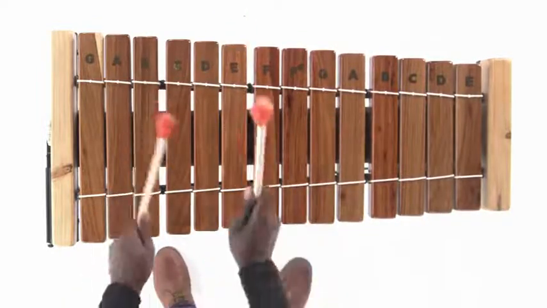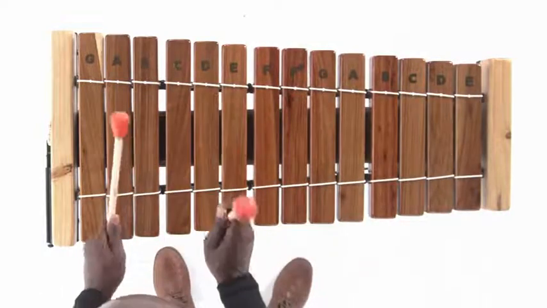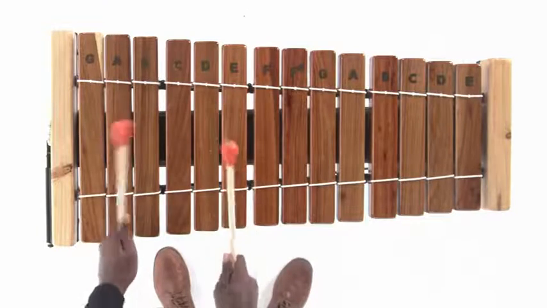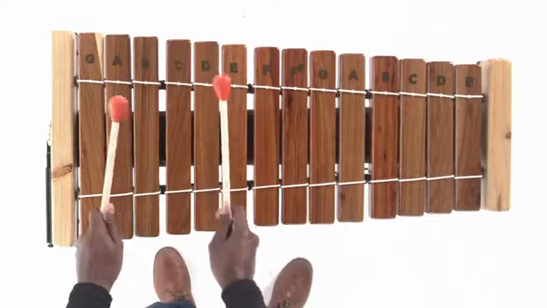Right. C, E, C, E, C, G, F, E, D. Next, B, D, B, D, B. And then back to G, F, E, D. So you just swap between C and E and B and D.